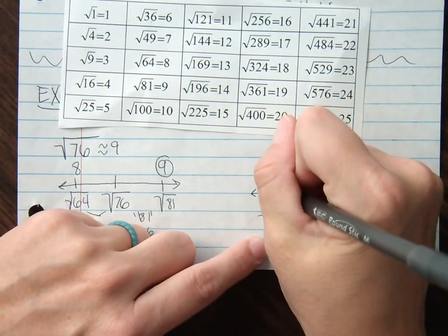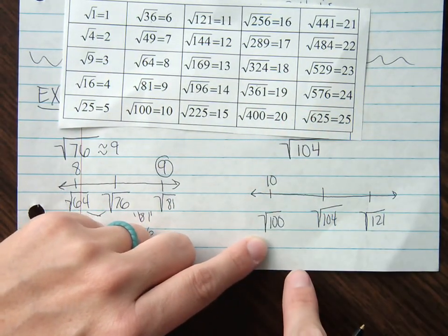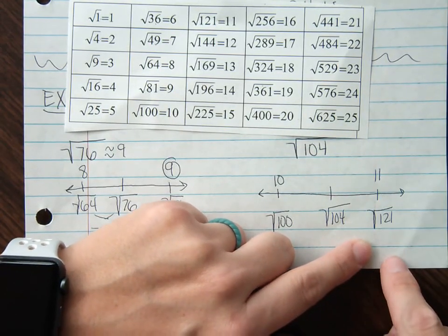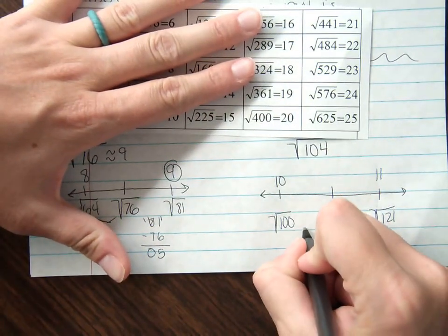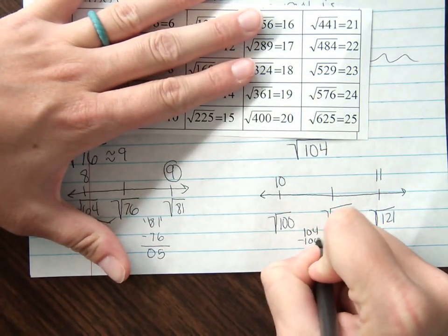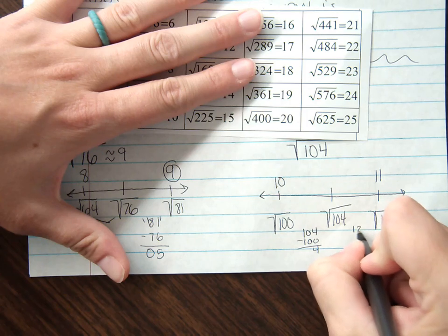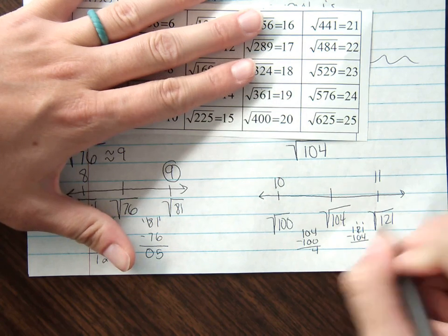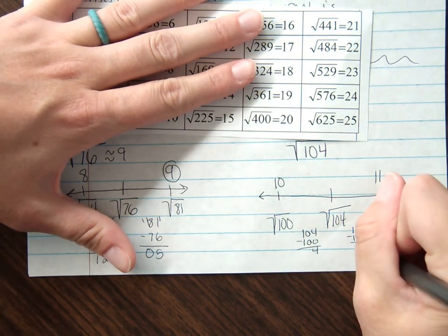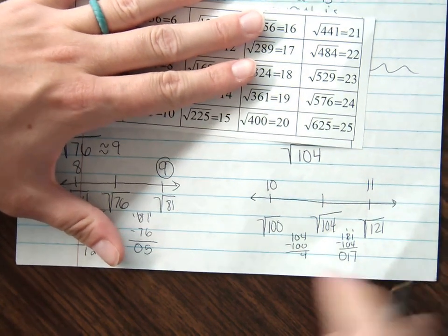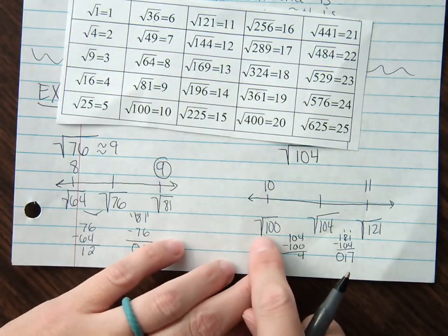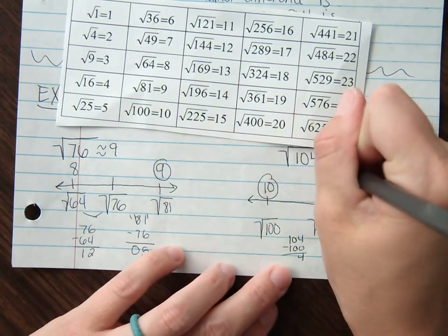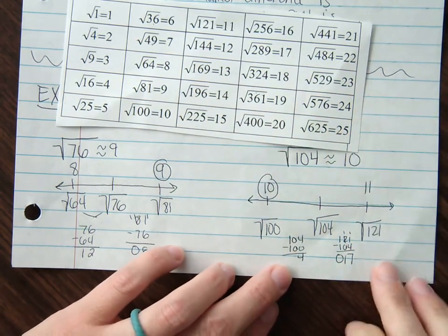The square root of 100 is 10, so that integer or whole number is going to go above. The square root of 121 is 11, and that whole number is going to go above the square root of 121. Now we subtract. 104 minus 100 is 4, and 121 minus 104 is 17. So we can see that 104 is closer to 100, and it's further away from 121, so we are going to estimate it to be the whole number of 10.